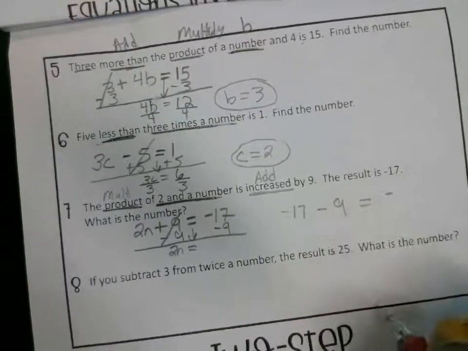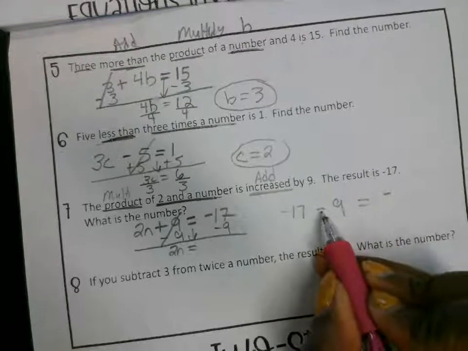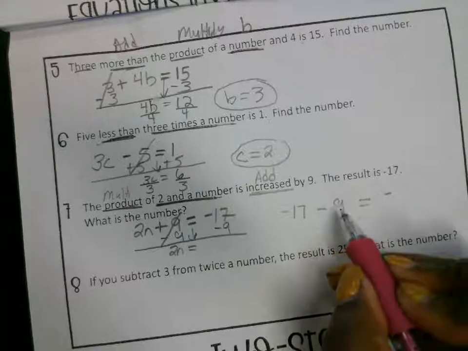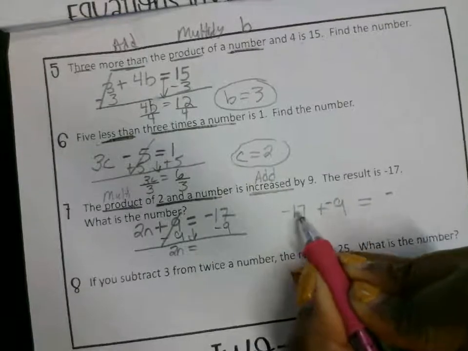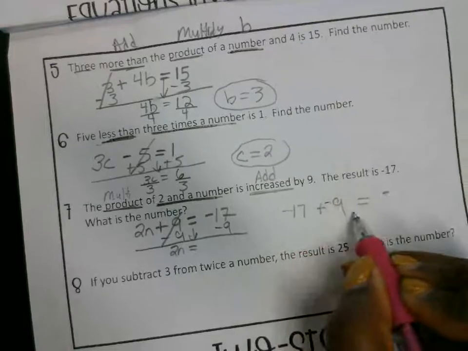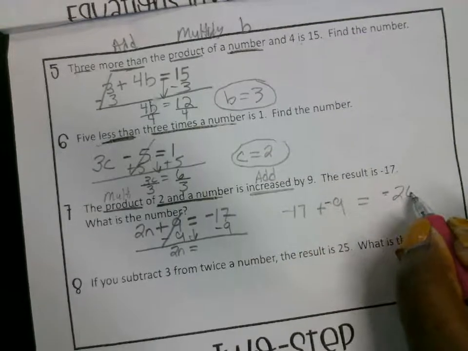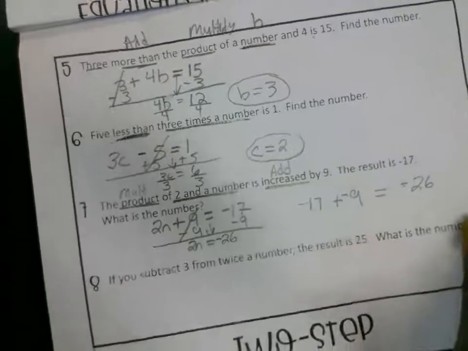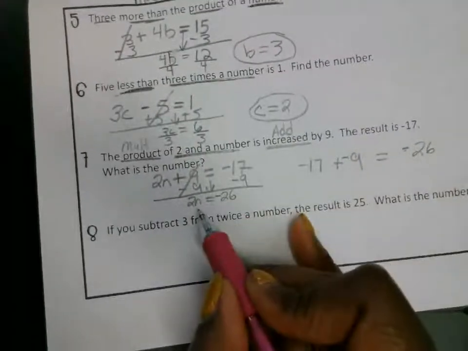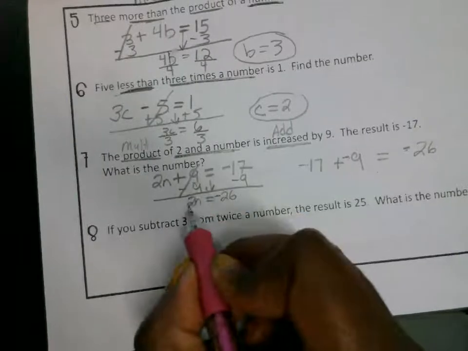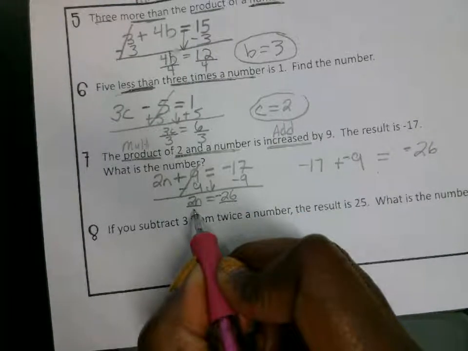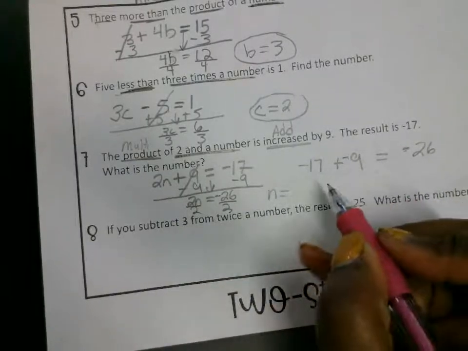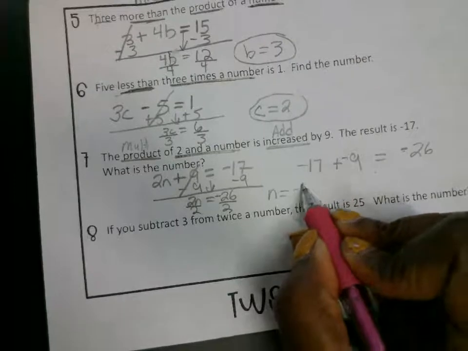Negative 26. It's plus a negative. Negative plus a negative is a negative. Add those together, and that gives us negative 26. Now what are we going to do to get n by itself? Divide both sides by what? 2. So this is going to give me n is equal to negative 13.